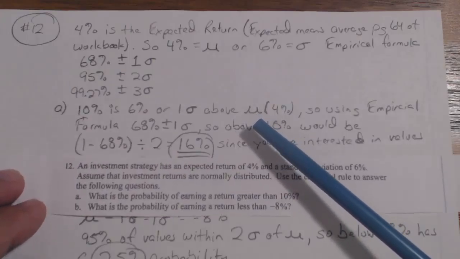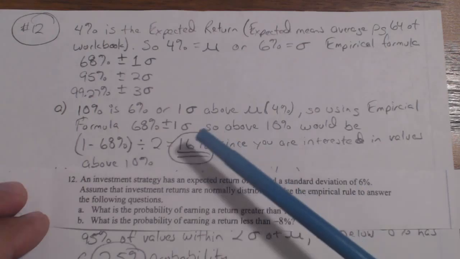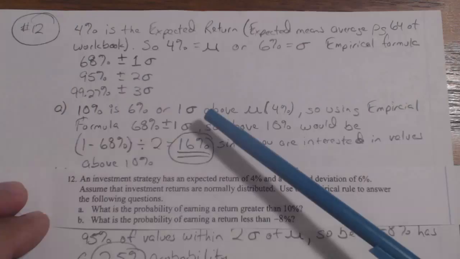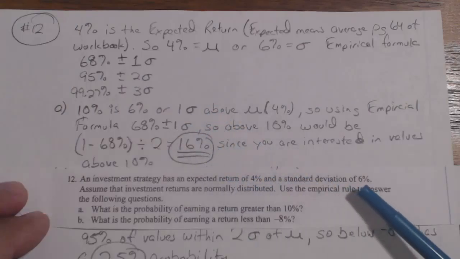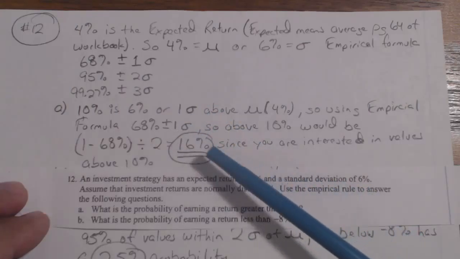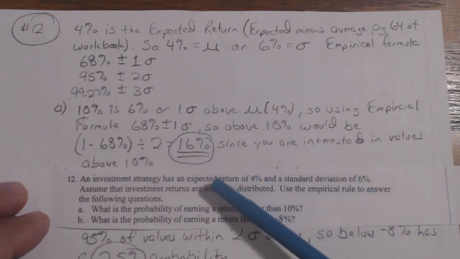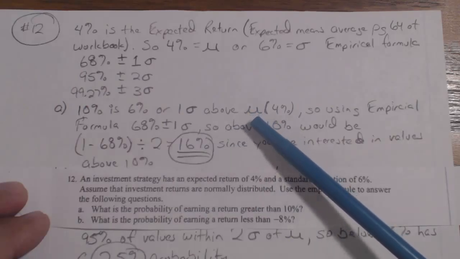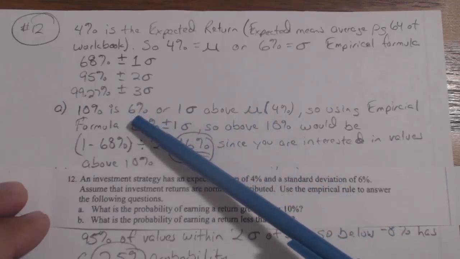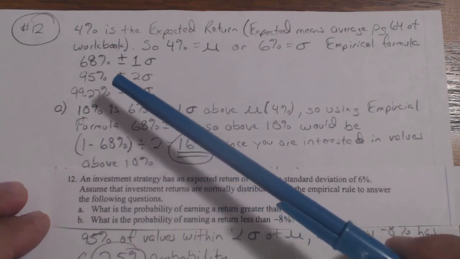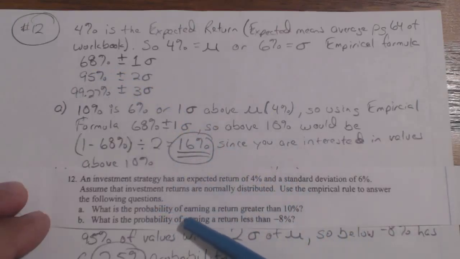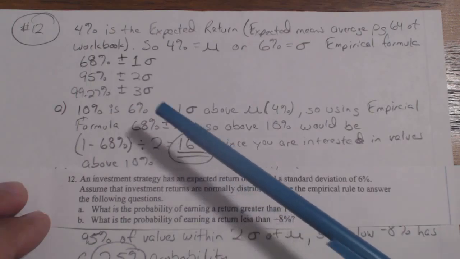Well, if mu, we'll go down to the answer here, 10% is 6%, or 1 standard deviation, above mu, which is 4%. Remember, 6% is a standard deviation, they tell you that right here. They tell you the expected return or the average is 4%. So if mu is 4% and 6% is 1 standard deviation, remember plus or minus 1 standard deviation is 68%. They want to know the probability of earning a return greater than 10%.